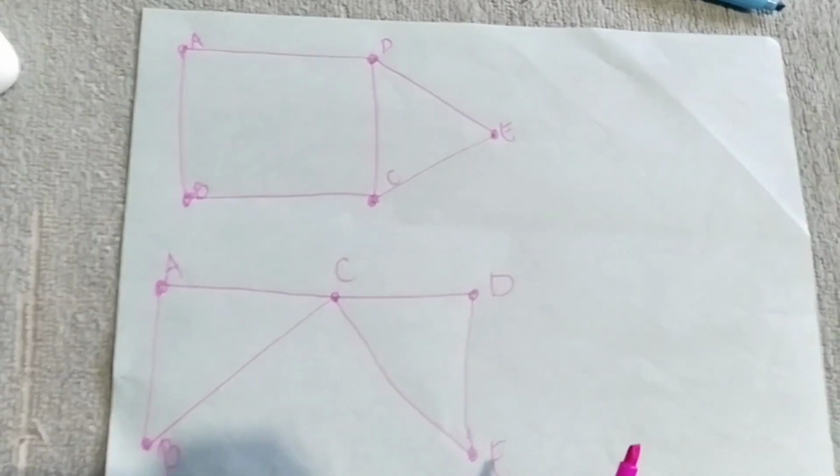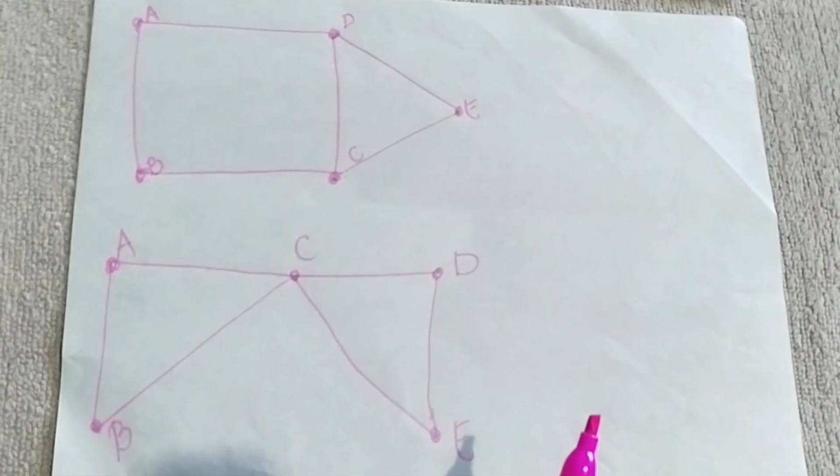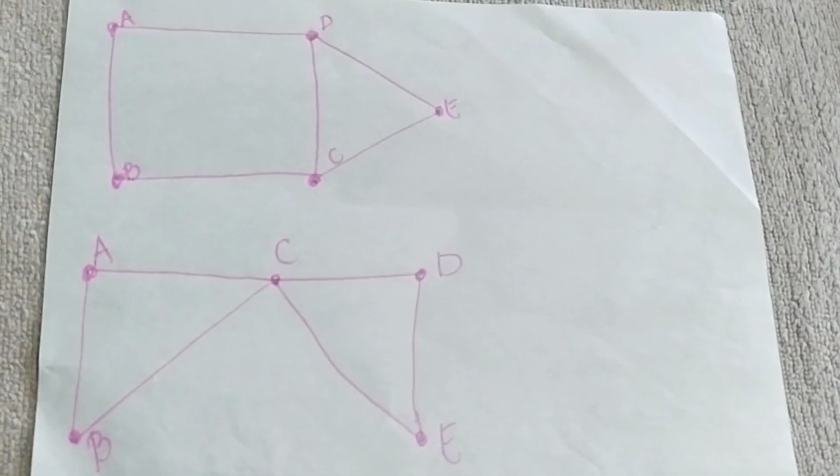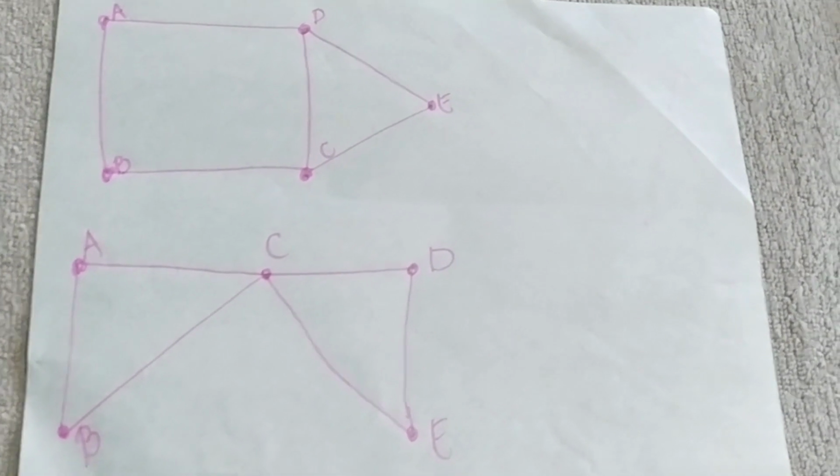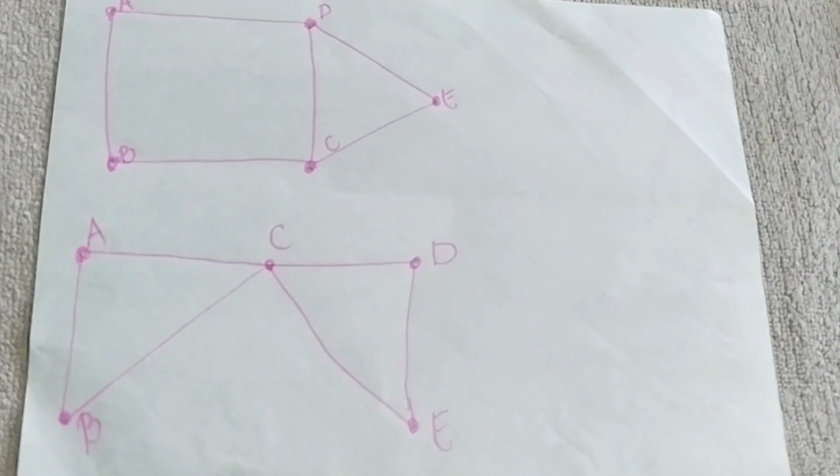A circuit is a walk in a graph that starts and ends on the same vertex. Remember, a circuit starts and ends at the same vertex.